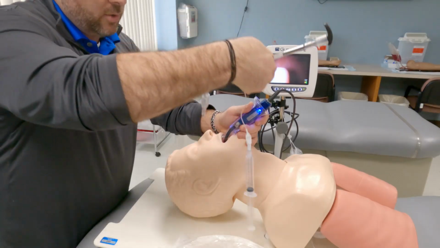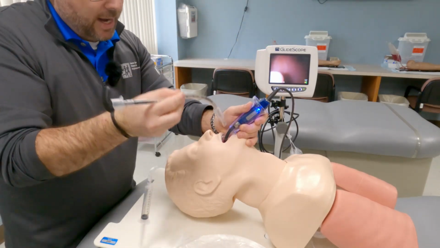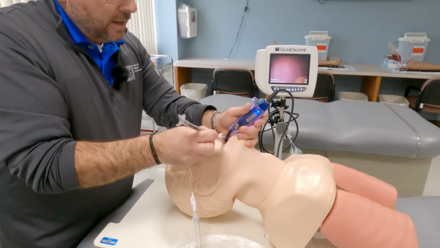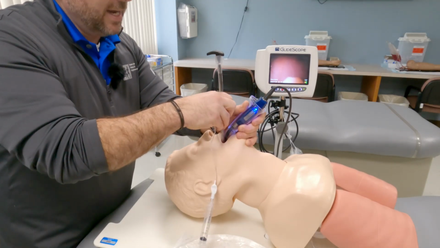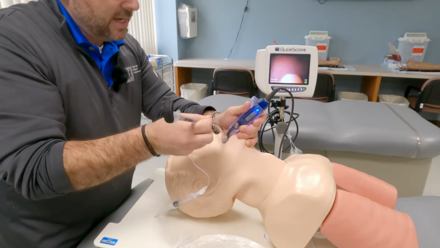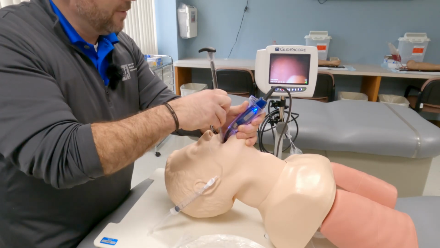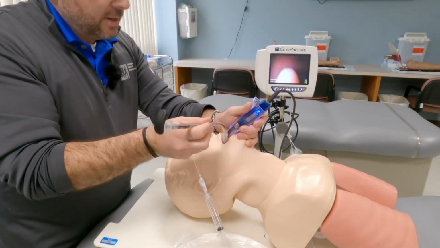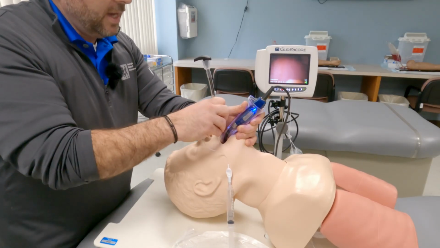Now that I have this in, I'm going to take my endotracheal tube and I'm going to go in at the angle like this. I'm not going like this. I'm not going like this. I'm going at a 90-degree angle. I'm going to go in, and then I'm going to rotate it up. So it goes like this, in and rotates up. And you're going to see that come into view in just a second. So 90-degree angle to the face, in and rotate up.